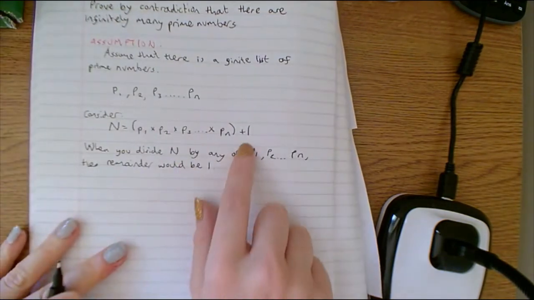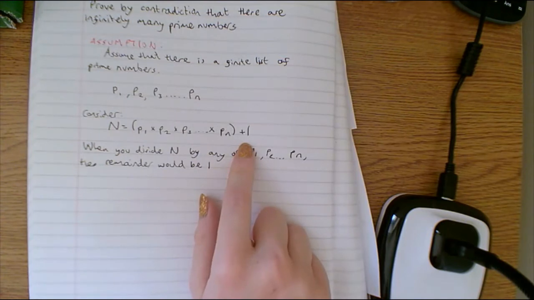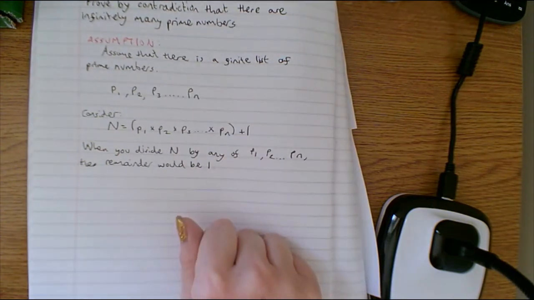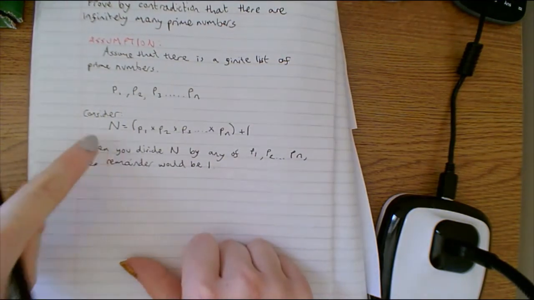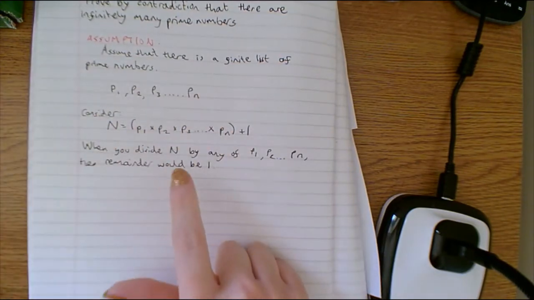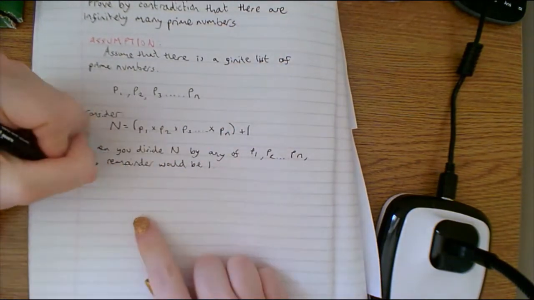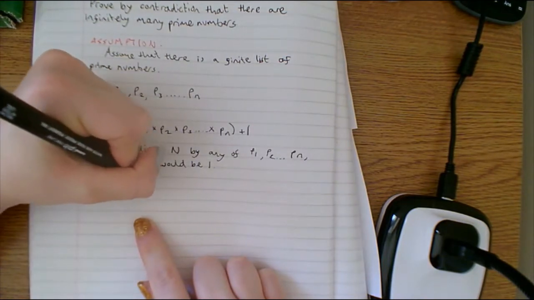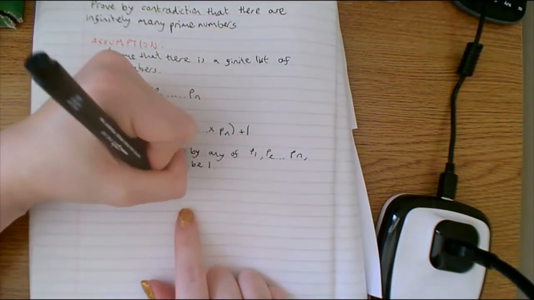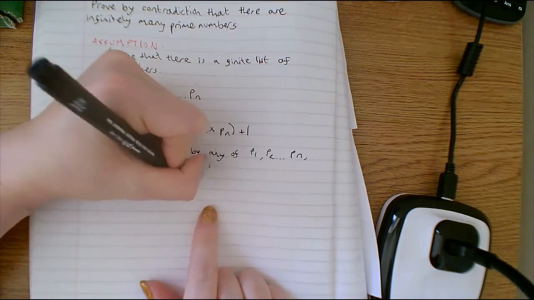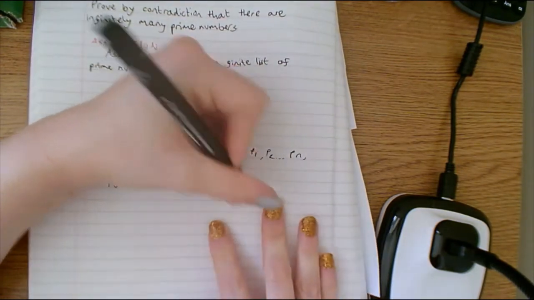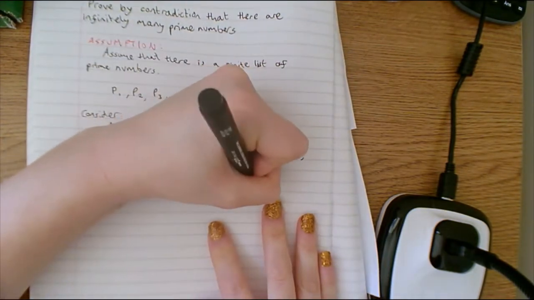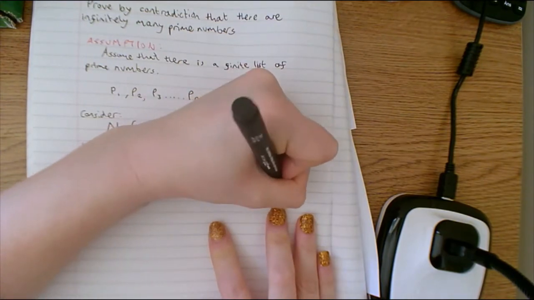Okay, the remainder would be this one just here. And so because of that, this n is not divisible by any of the prime numbers. So therefore, n is not divisible by any of these primes.